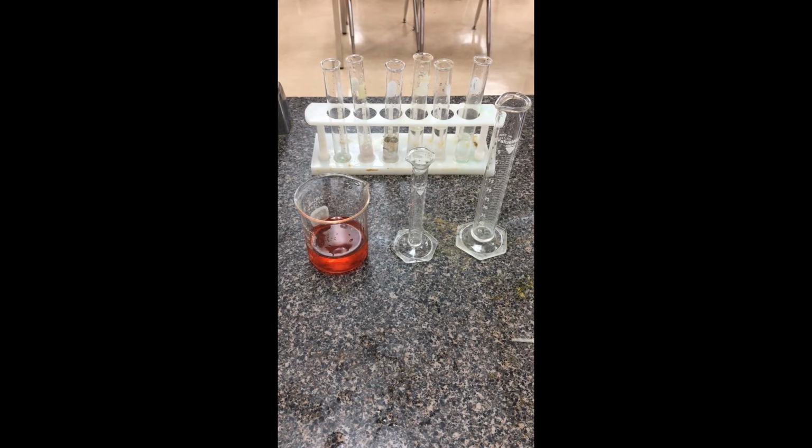Okay, so I've taken our stock solution and poured it back into a beaker. It's always a good idea not to pipette, either with a dropper or a glass pipette, directly from the volumetric flask. It's nice if it's in a wider-mouth beaker.